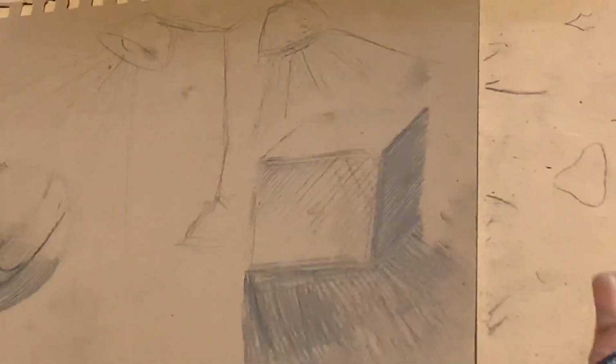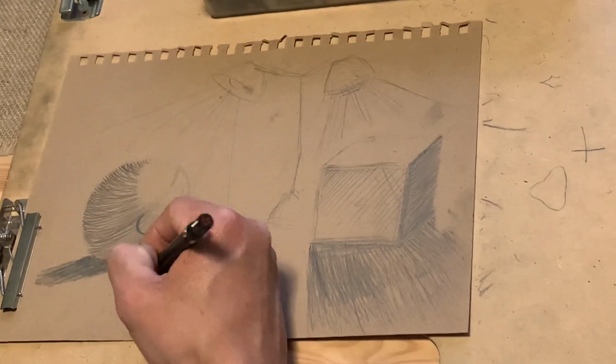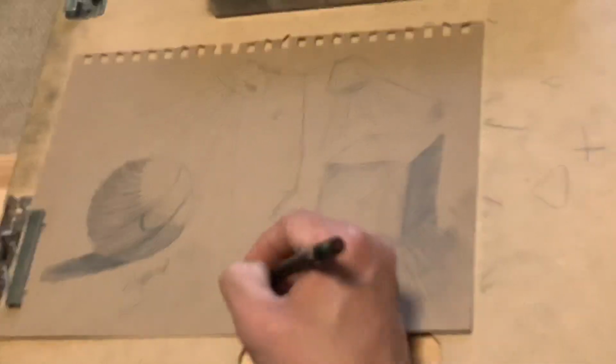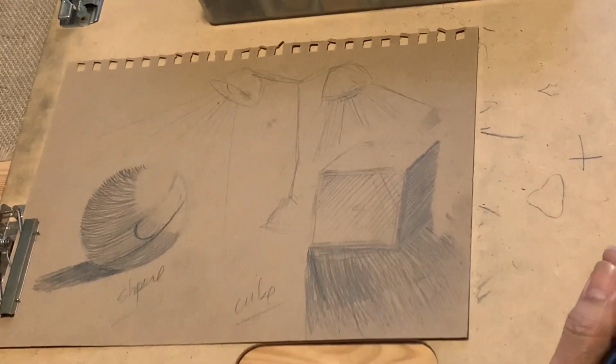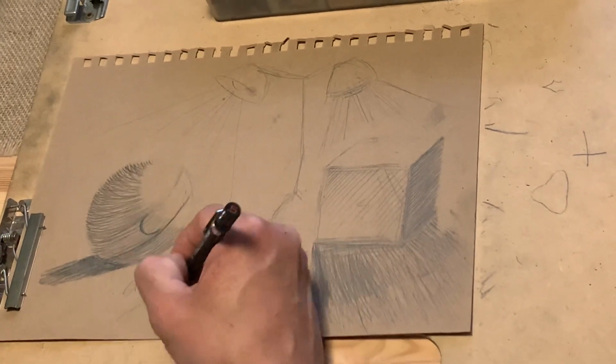Well, so here we have our, dare I say, sphere. And here we have our cube. And I hope you agree. I truly hope. Oh, and I believe I misspelled sphere.